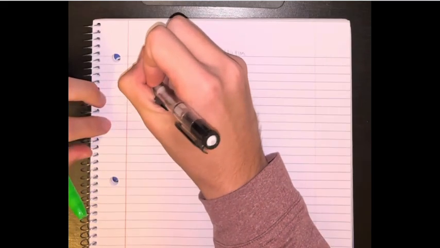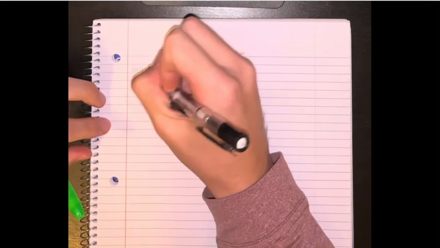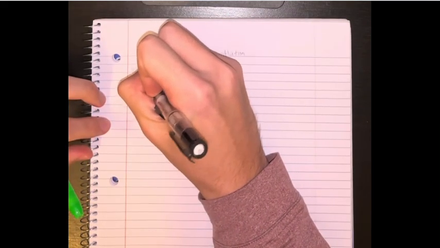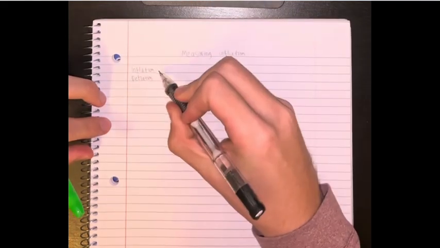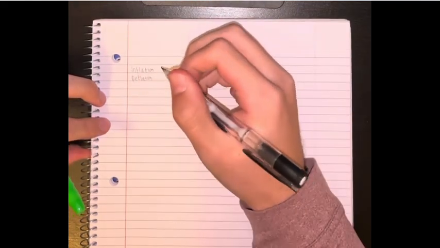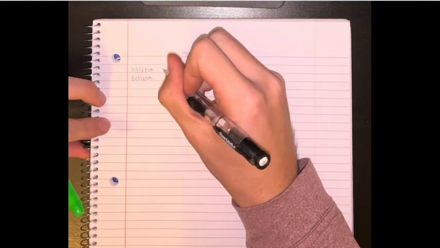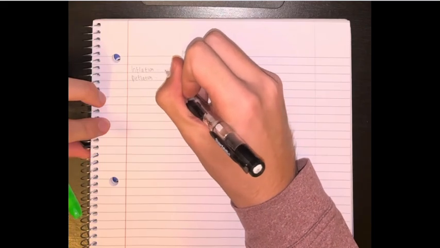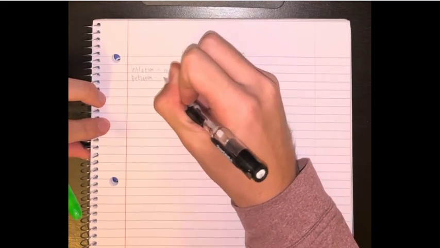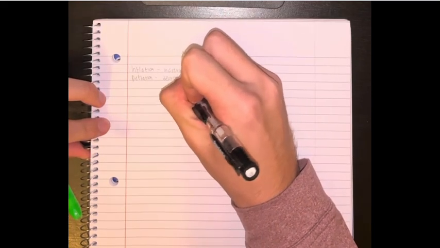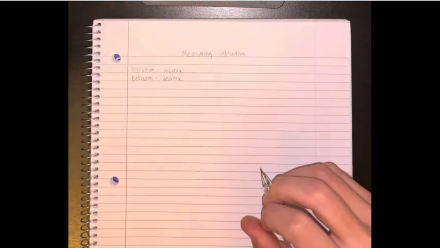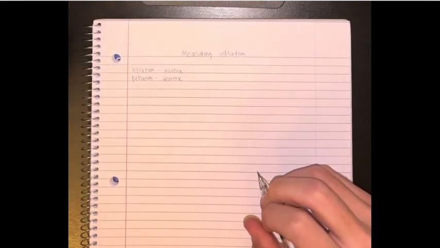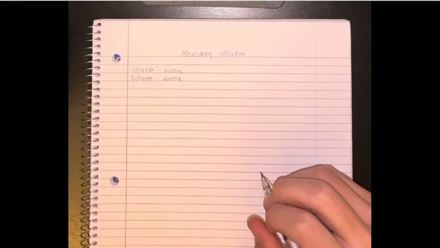We're going to be going over measuring inflation. To start, we need to get two terms out of the way: inflation and deflation. Inflation is the increase in overall prices in the economy, and deflation is the decrease. Now, that itself is simple, but understanding how to calculate that is a whole other thing.